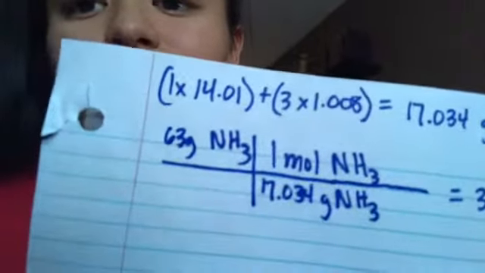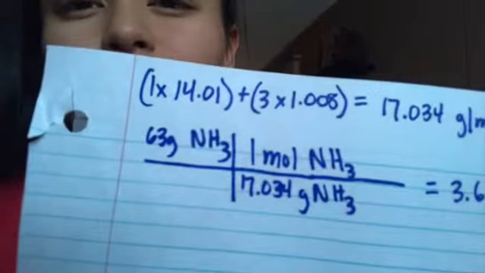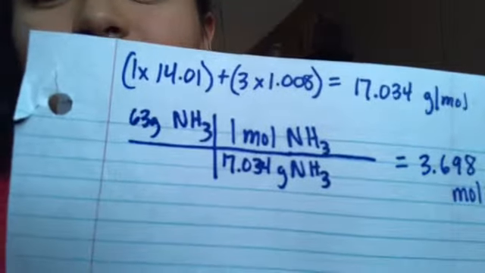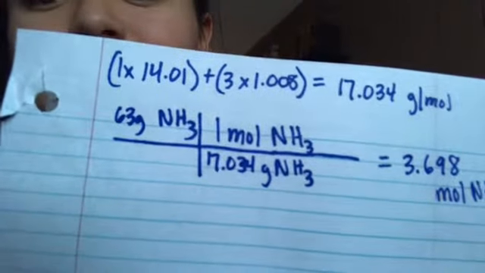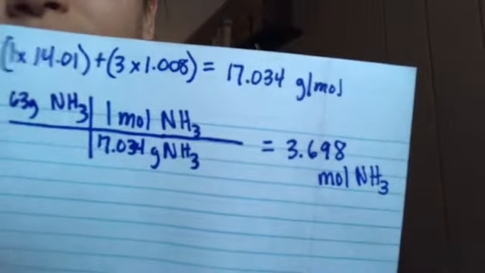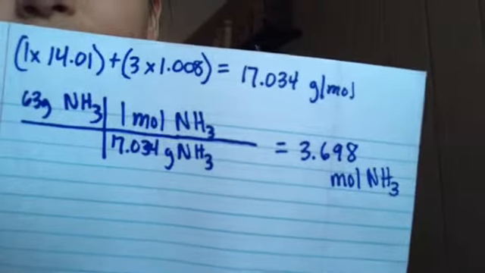And then down there is our answer, 17.034 grams of NH3. So we would divide those out, 63 divided by 17.034, and we would get 3.698 moles of NH3, ammonia.